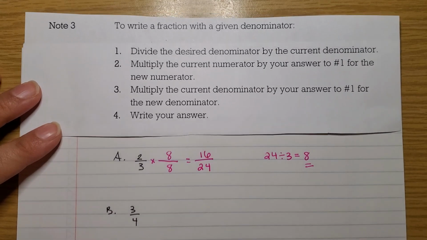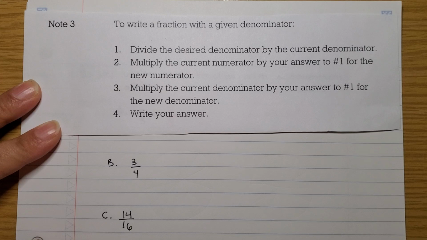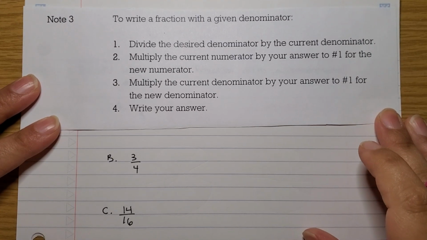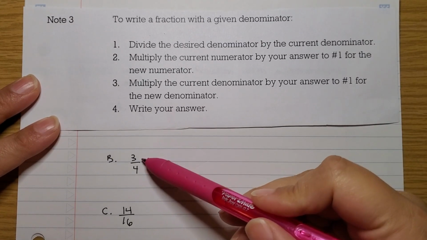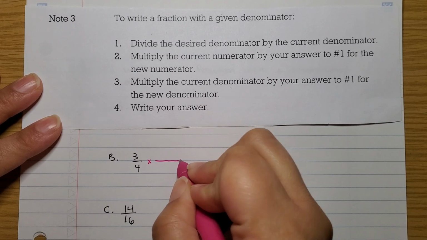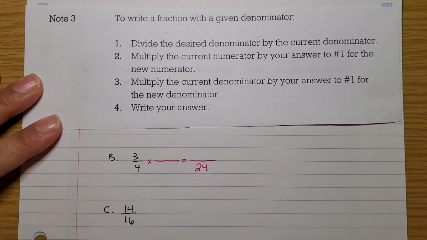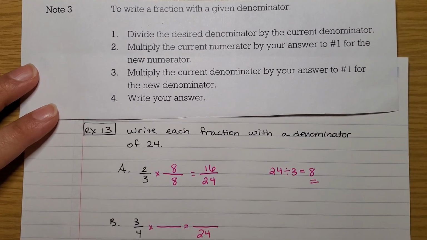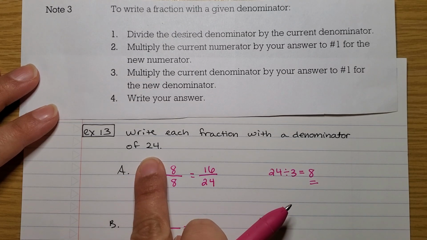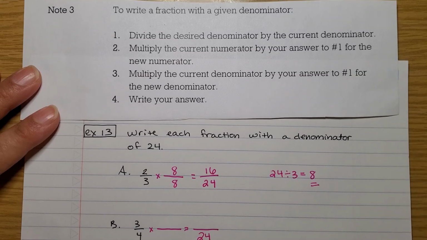Okay, let's go ahead and do another one. So this time we're starting out with quarters. So we have 3/4. We're going to multiply that by something to get a denominator of 24. Why 24? Because that's what the problem wants us to use. So this will change with whichever problems you're looking at.